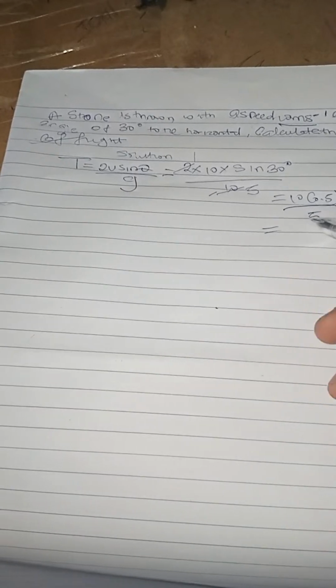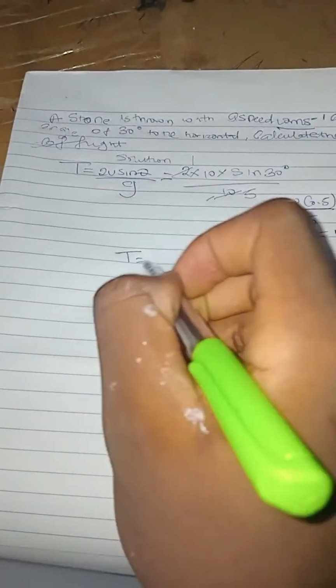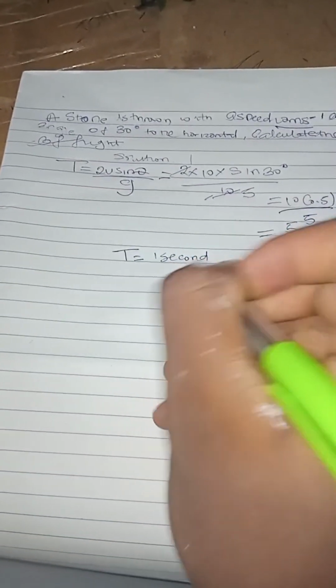All right. Solving this now. Sine 30 is 0.5. So we have 0.5 times 10 divided by 5, right? 10 times 0.5 is 5. 5 divided by 5 is equal to 1. So the time of flight is t equals 1 second. This is the value for the time of flight.